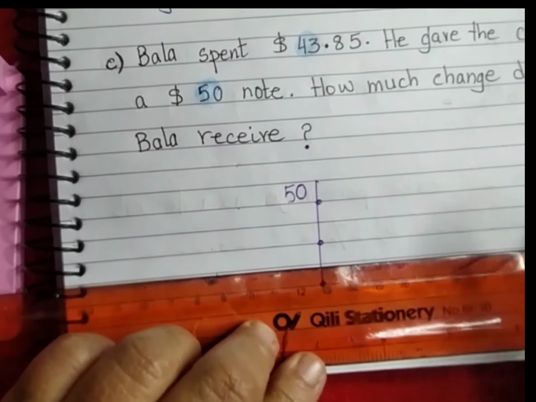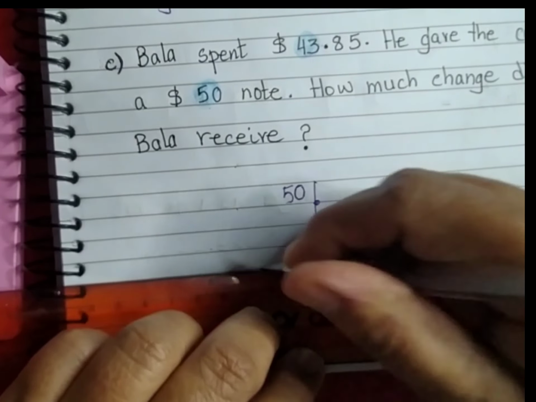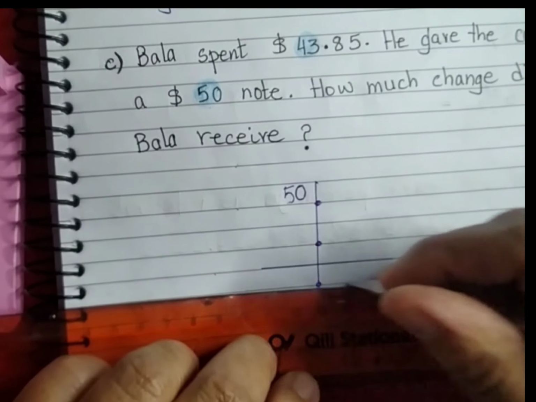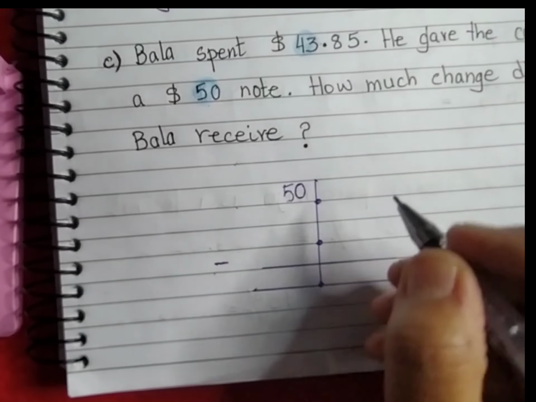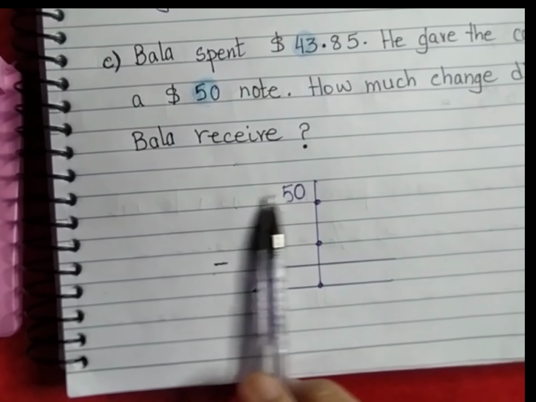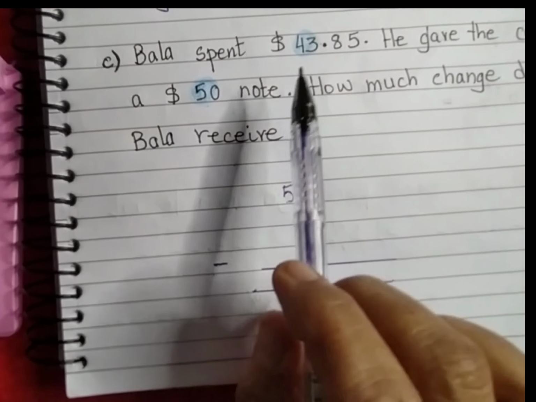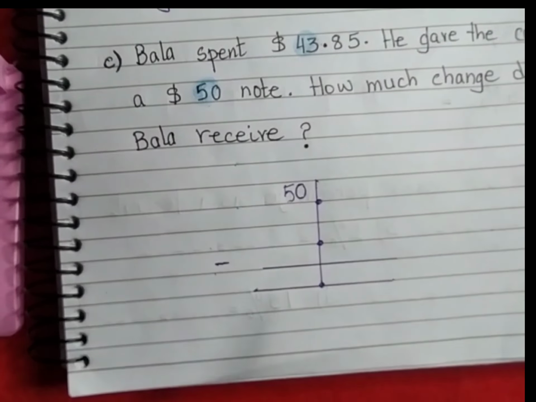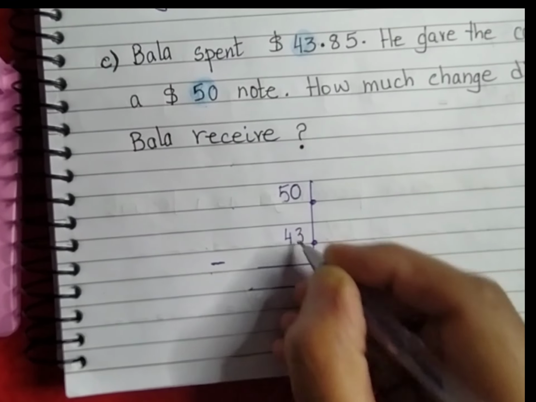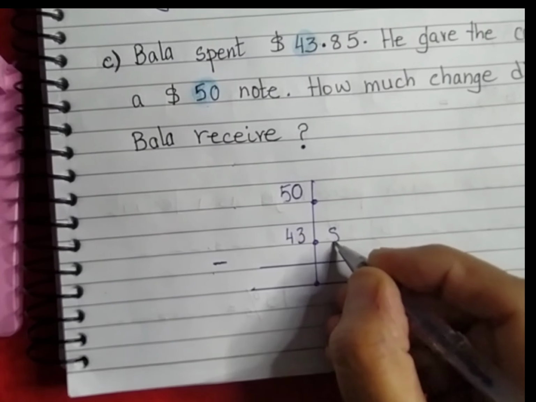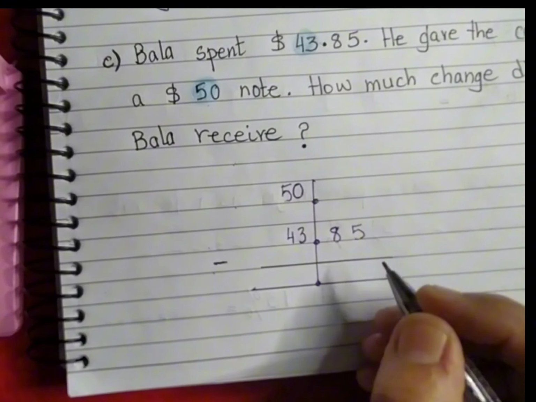Okay? And let's do the subtraction sum here. We put the subtraction sign here first. There's nothing written in front of the 50 there. Just leave it aside. Then we come to the second whole number, which is 43. So I'm going to write down 43 below 50. And I have 8 standing in the tenths place, 5 standing in the hundredths place.